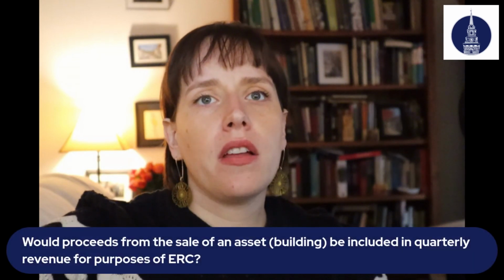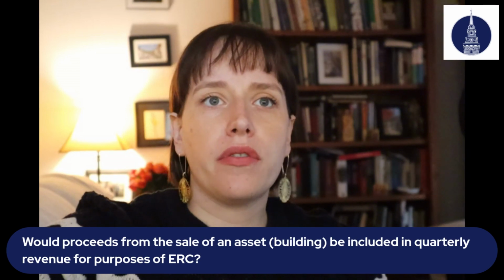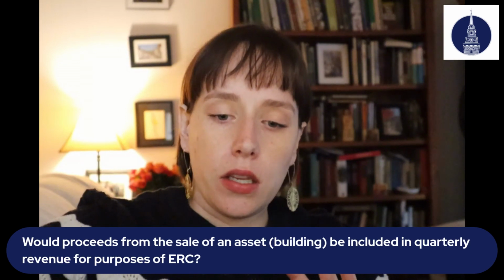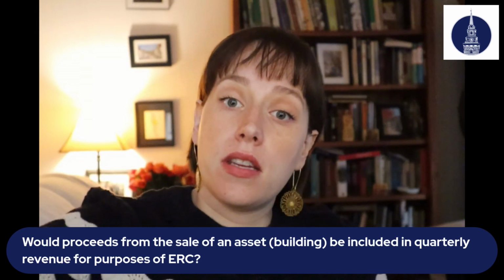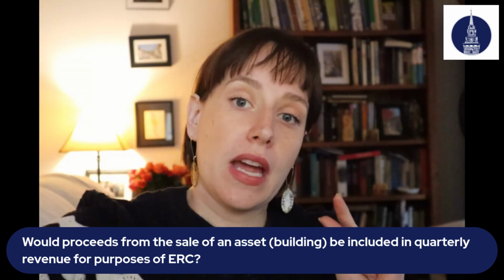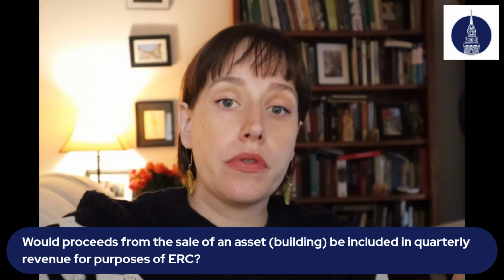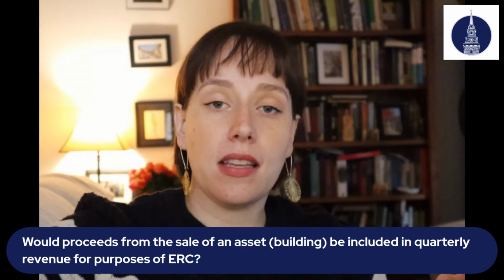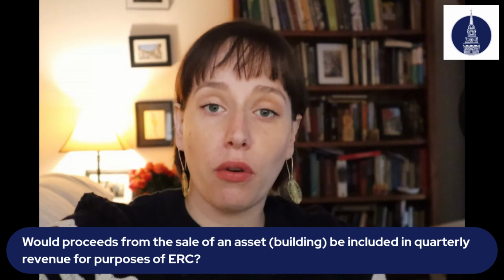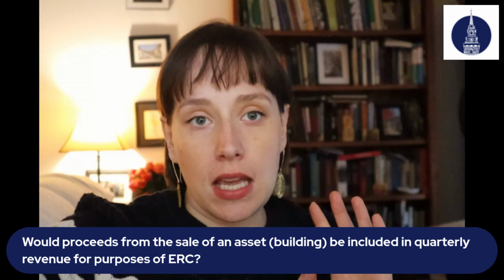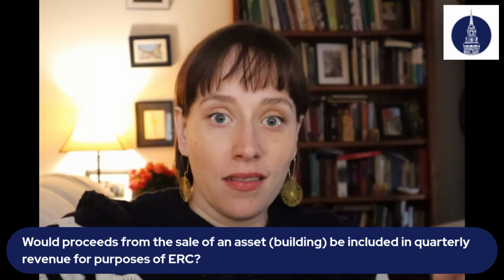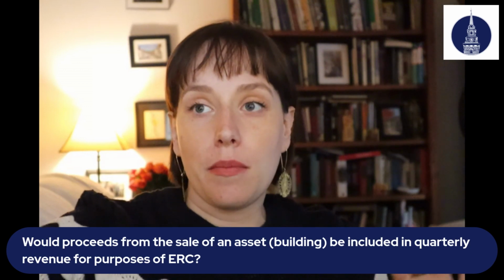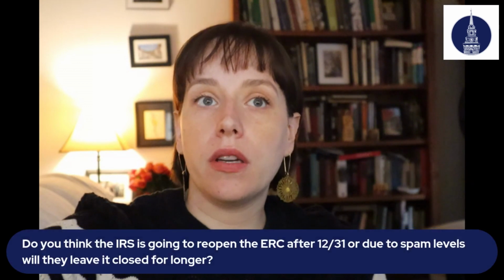Would proceeds from the sale of an asset building be included in quarterly revenue for the purposes of ERC? So if it's a for-profit organization, then you take the proceeds less the adjusted tax basis of that asset. So that net amount is going to be what you add in for the gross receipts testing. Now for nonprofits, and this is crazy to me that it's like this, but it's a different code section that governs what's considered a gross receipt. And so you would just take the proceeds, period, and add it to the gross receipts. So you don't reduce it for the basis in the asset, which is crazy, but that's what they do. So those need to be included.